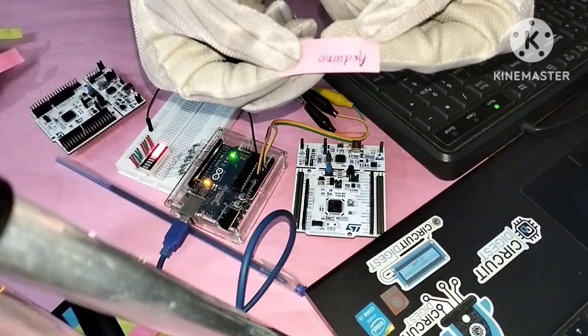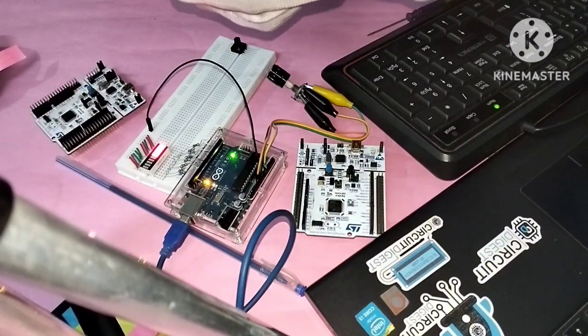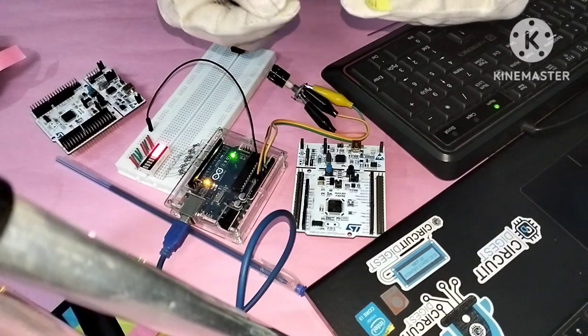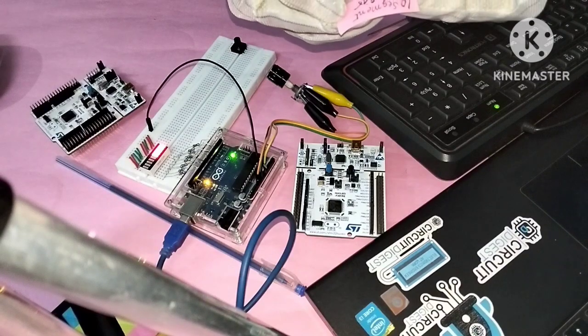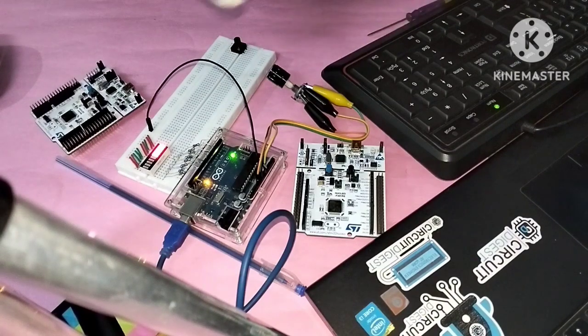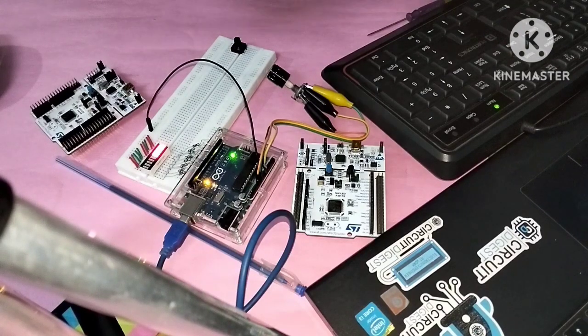You will need Arduino, you will need a 10k potentiometer, and later on you will need a 10 segment LED bar. I have used here a 10 segment LED bar. You can also use 10 single LEDs. So let's get started.